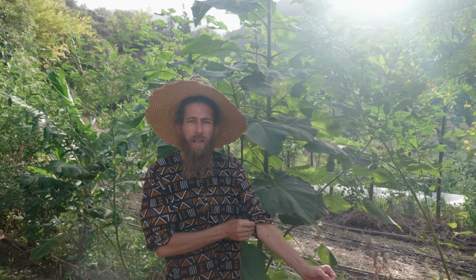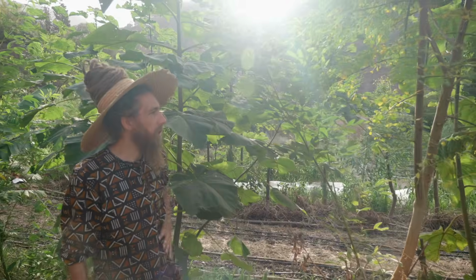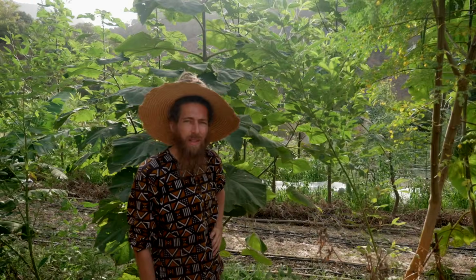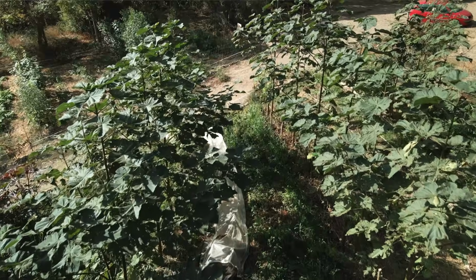Okay, so here we are, just 30 meters away from where we were before, in that very dry field. This is what we've achieved after only 6 months. Everything you see behind me was planted 6 months ago. Like I said, we've got very good resources here. We've got a good amount of water, a good amount of manure in the ground, and a good amount of minerals in the ground.